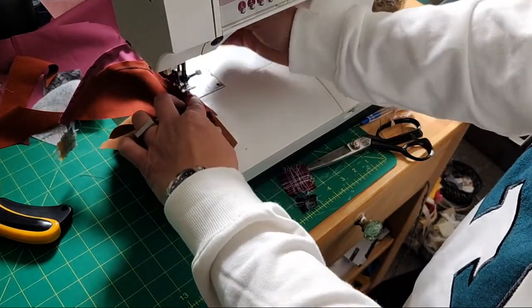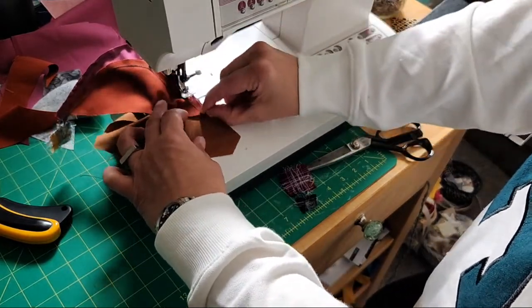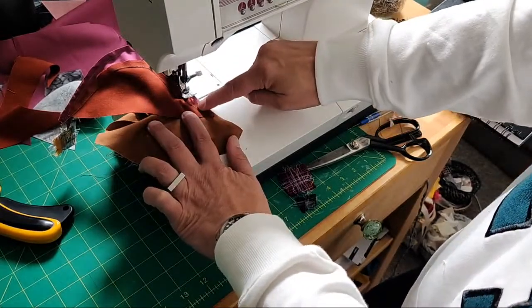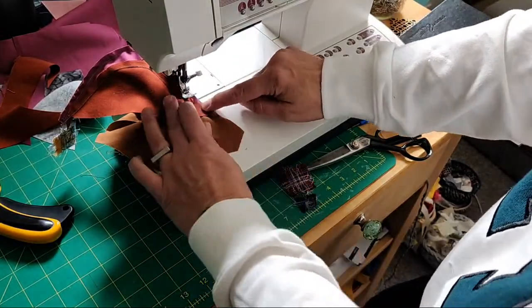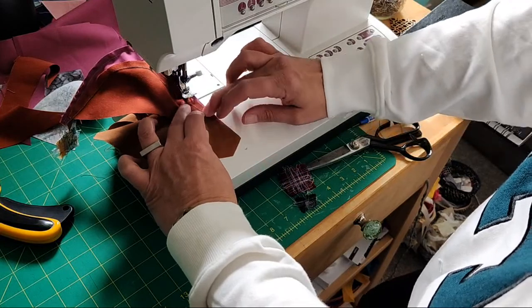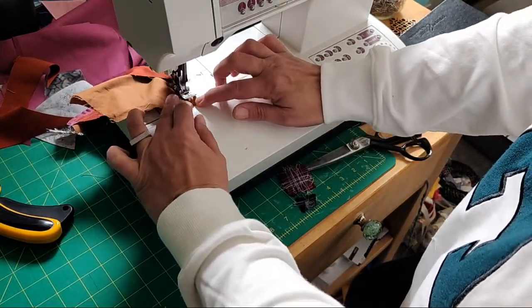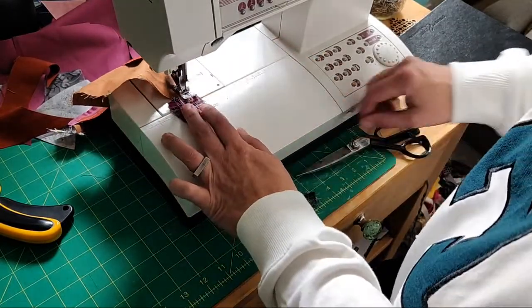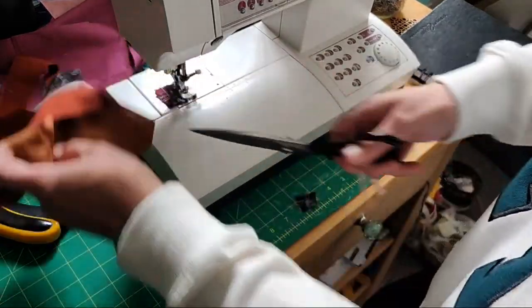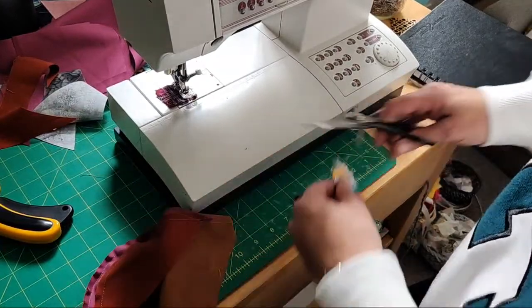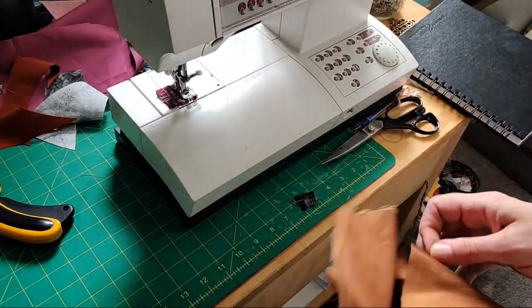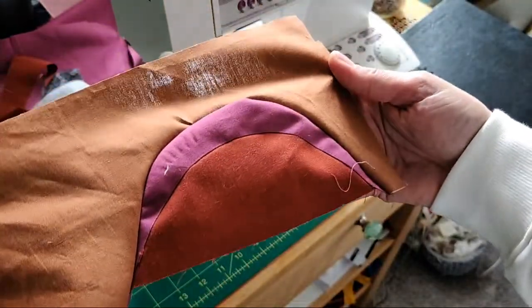Now I'm going to get there, because I have seam allowance here that I don't want to catch. I want it to go in the right direction. Okay, and then a little spider on the end. And then I have my second layer.